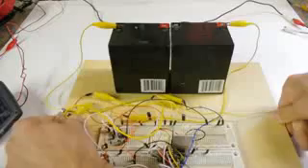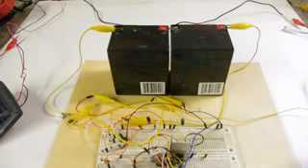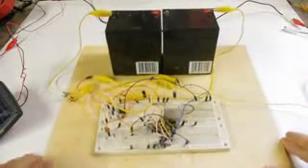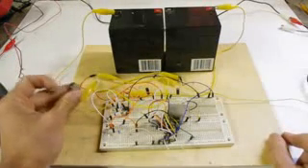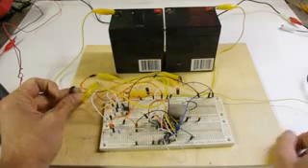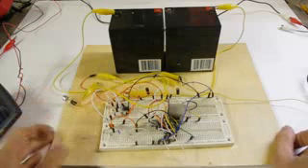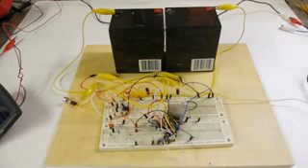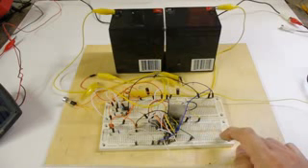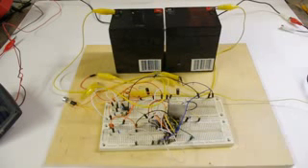This is a circuit that will take audio from this microphone, and it'll actually embed it inside of a carrier frequency. Now, this is important. The carrier frequency that this is using is above human hearing. It's inaudible. It's above 20 kilohertz, or 20K.